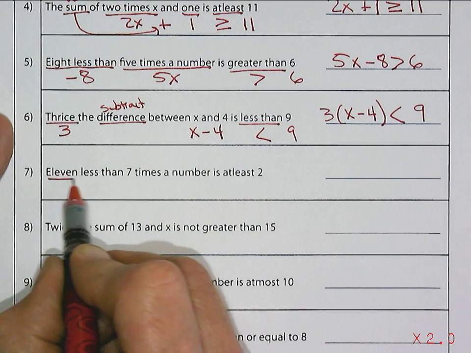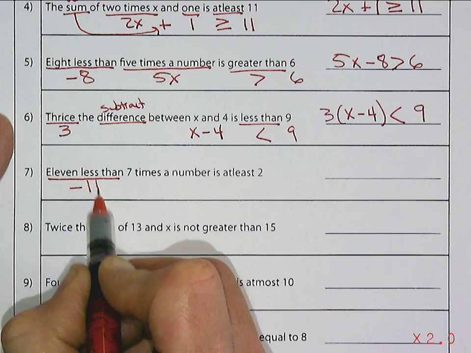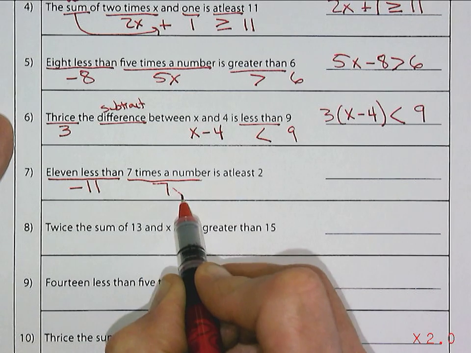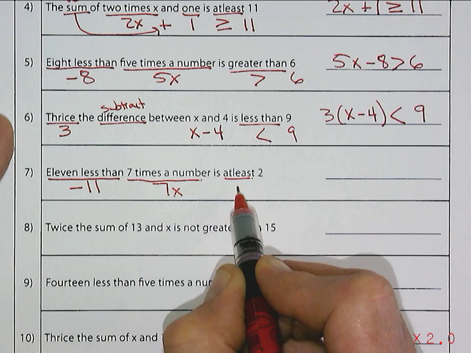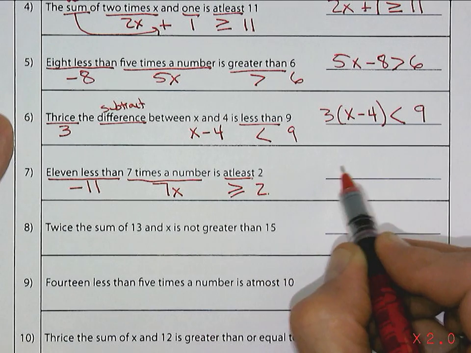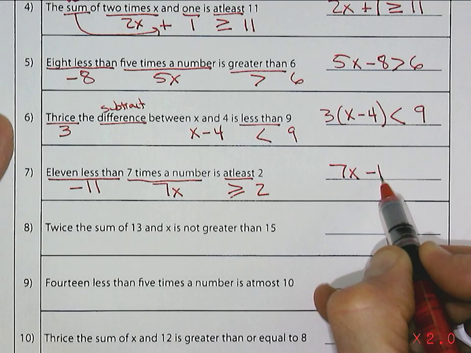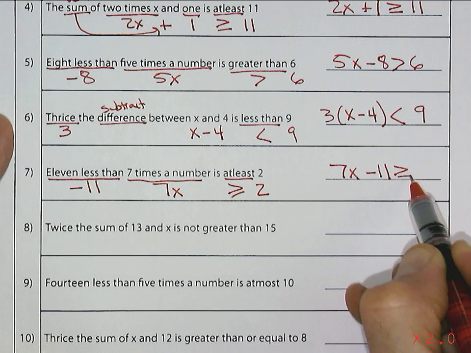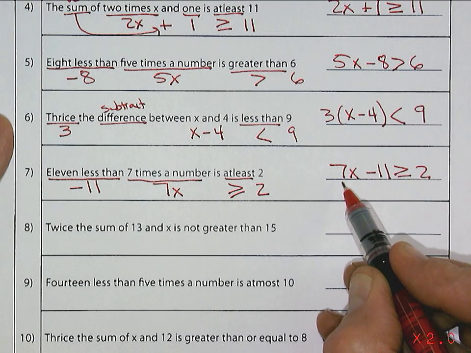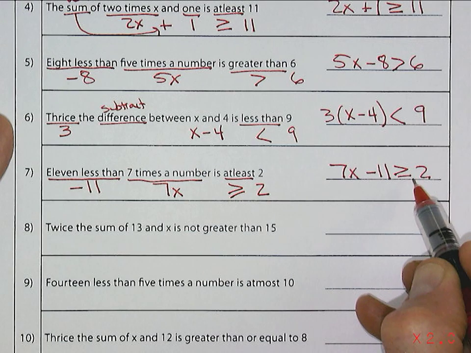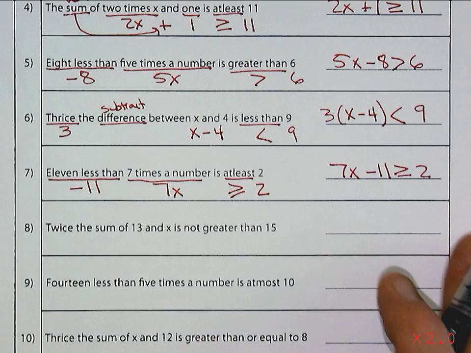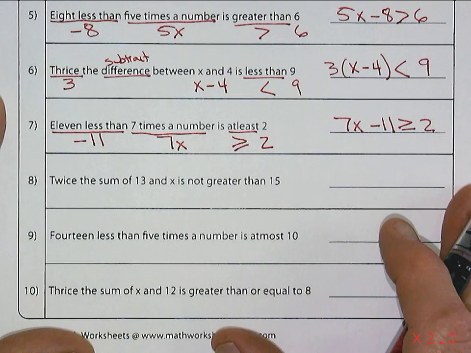So 11 less than, so that's going to be a minus 11. 7 times a number, there's a 7x, is at least, so greater than or equal to 2. So now I can put those together, 7x minus 11 is greater than or equal to 2. So 11 less than, there's that part, 7 times the number, is greater than or equal to, in other words, it's at least 2.